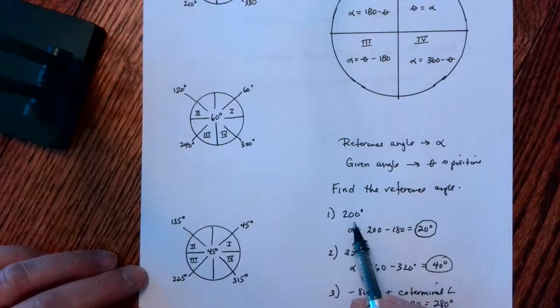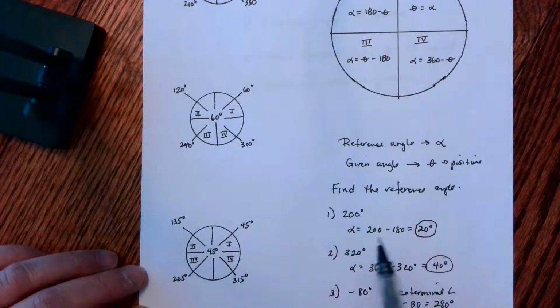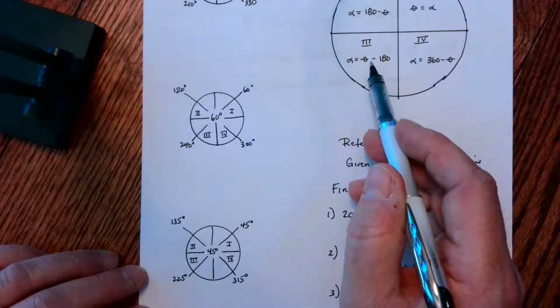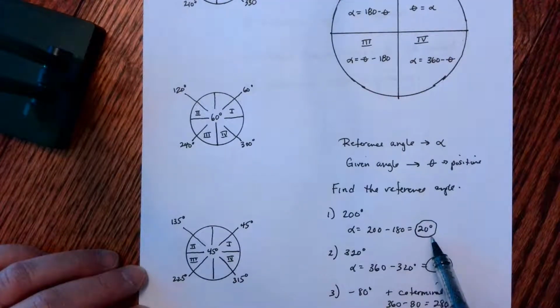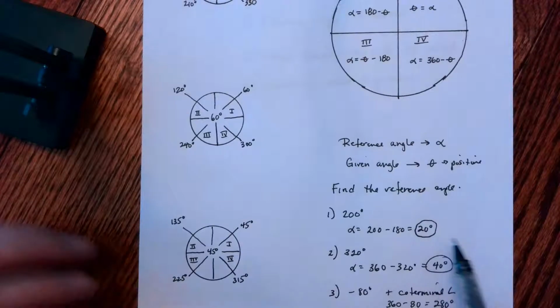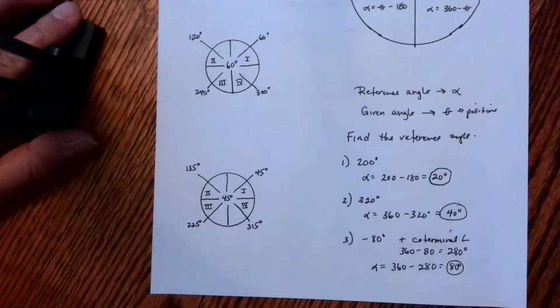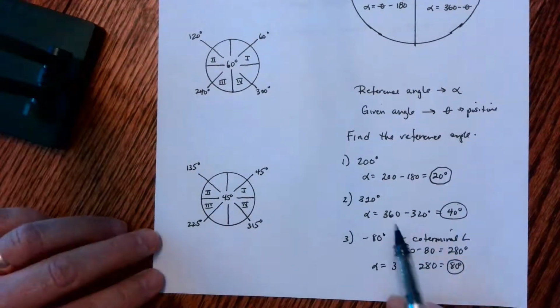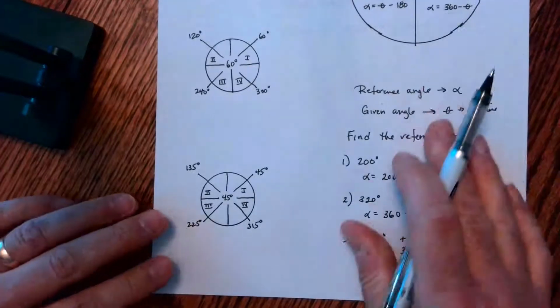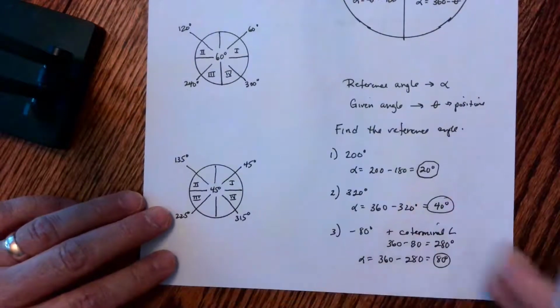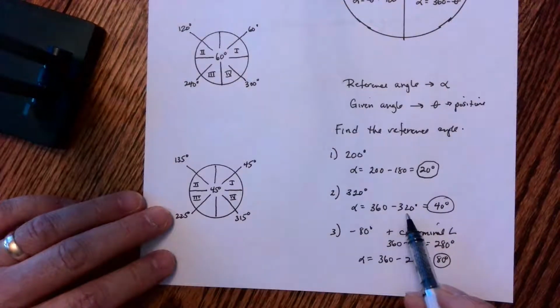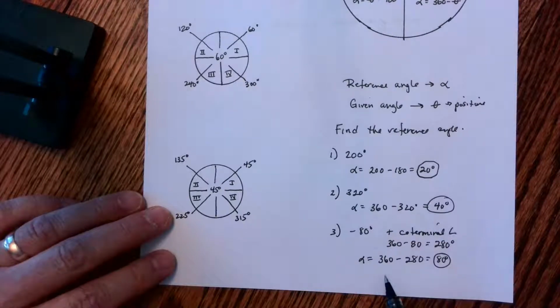Okay? Now, how do we use that? Well, let's say, for example, I want to find the reference angle for 200 degrees, and that's not one of my special angles. So what am I going to do? 200 degrees is where? It's in quadrant 3. So I'm going to say 200 minus 180, so my reference angle would be 20 degrees. What if I was given an angle of 320 degrees? Well, again, 320 degrees would be in quadrant 4. Its formula says 360 minus theta. So 360 minus 320 is 40, so my reference angle would be 40.